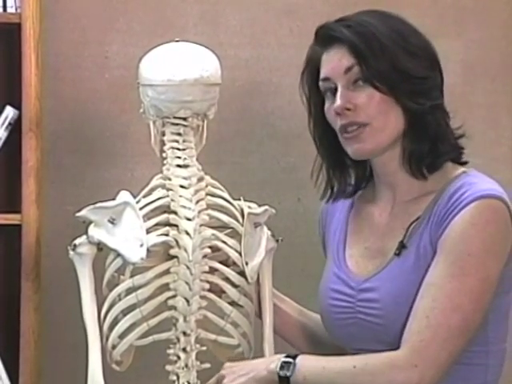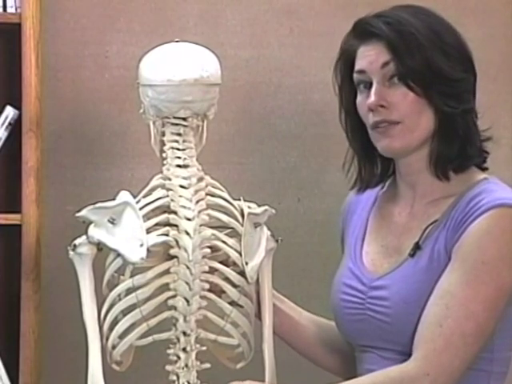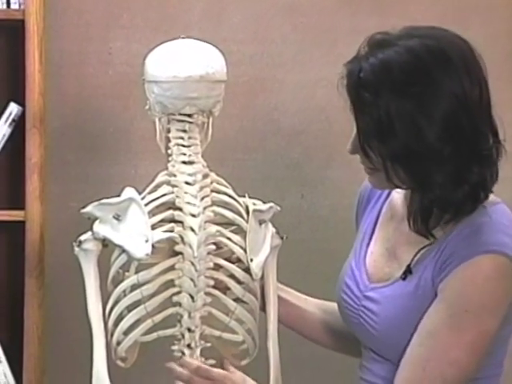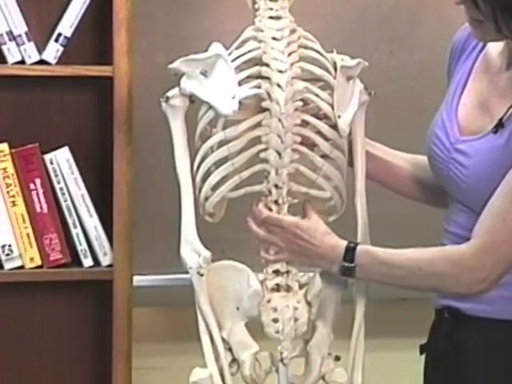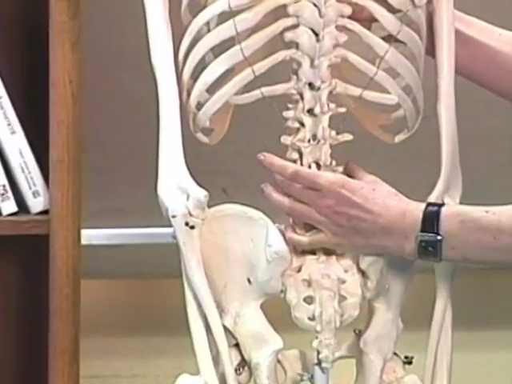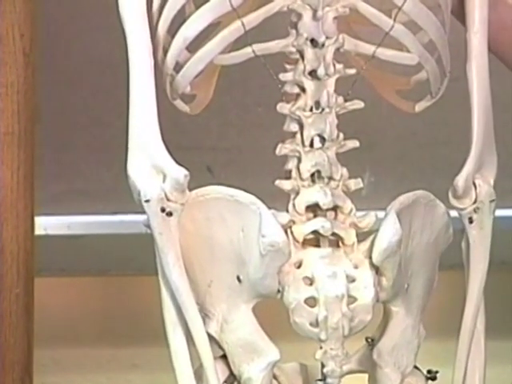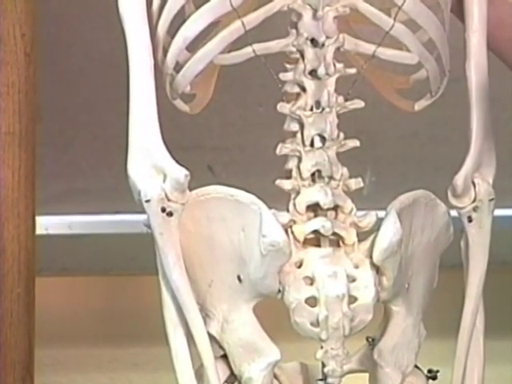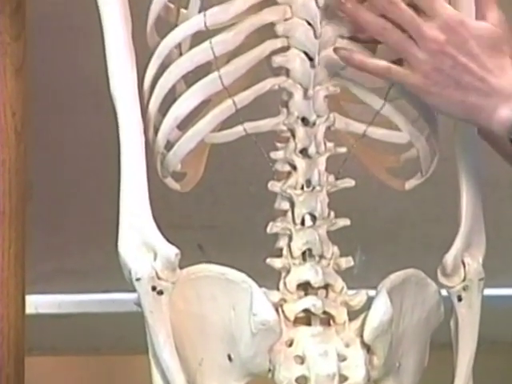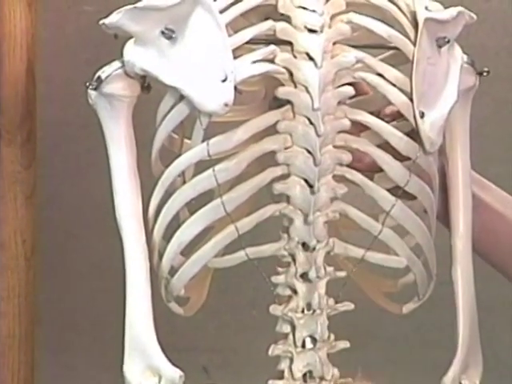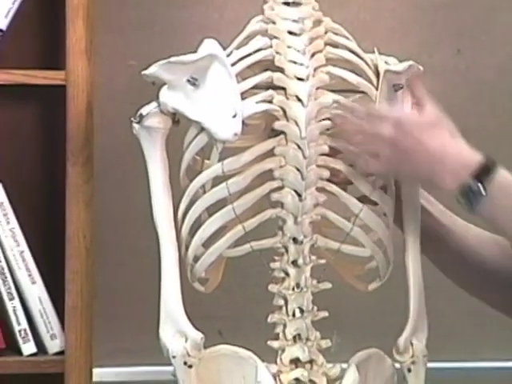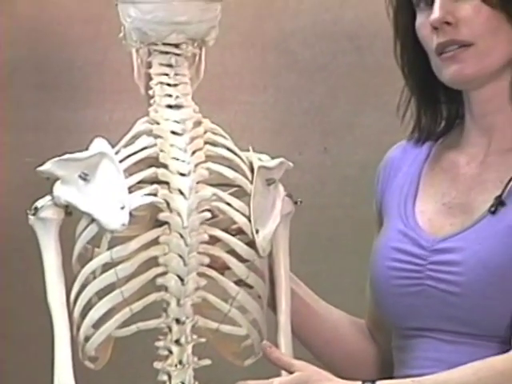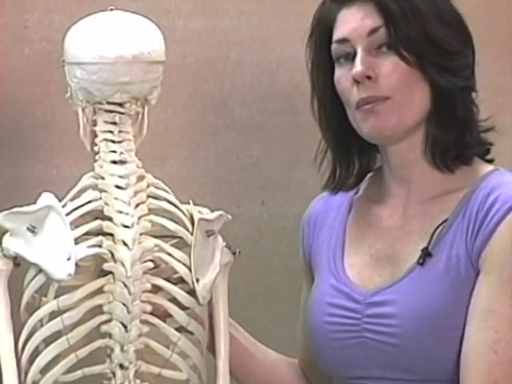And they also attach to the transverse processes of the vertebrae, and the transverse processes are these projections that stick out laterally or to the side. So again, speaking about deep muscles that typically run vertically along the spine, and their main actions are extension of the spine.